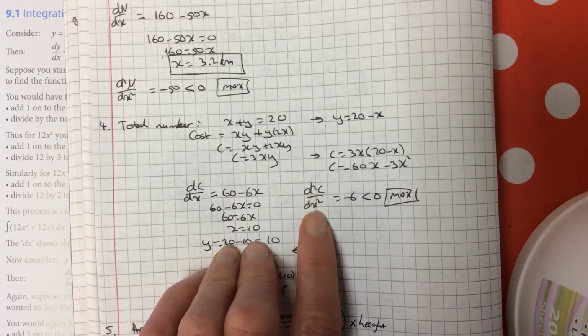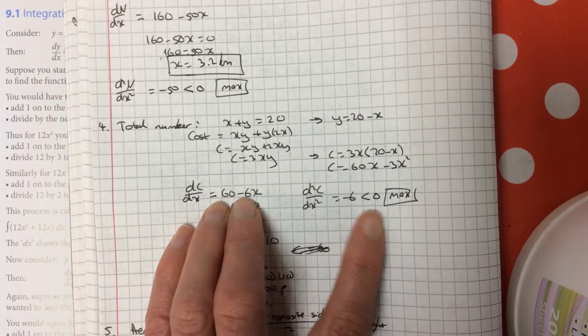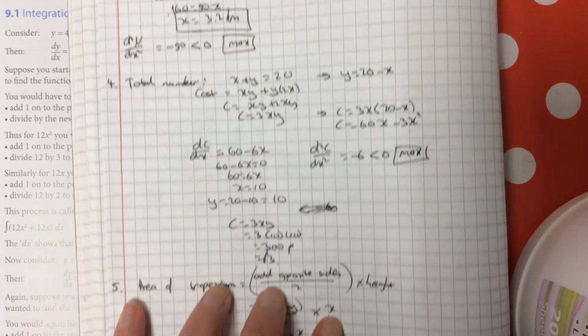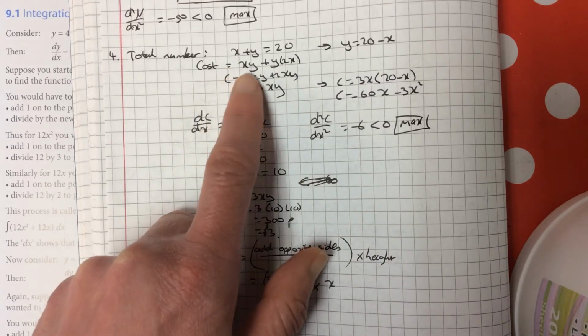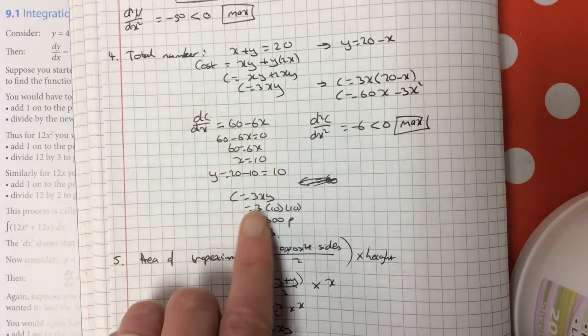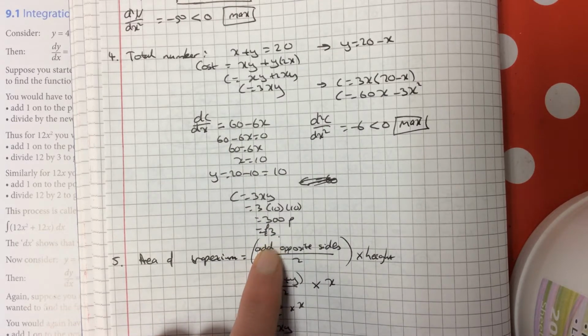Don't forget to do your second derivative. So if you differentiate that again, you get minus 6, which is under 0, so it's a maximum. The question wants you to find the cost. So cost is 3xy. So put in your x and your y, 300 pence, which is £3.